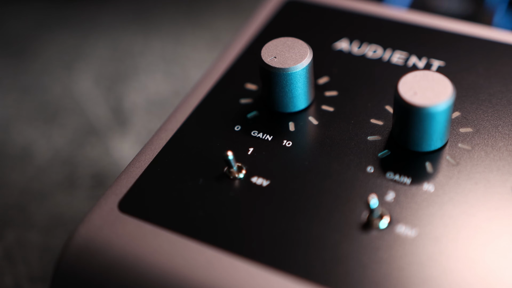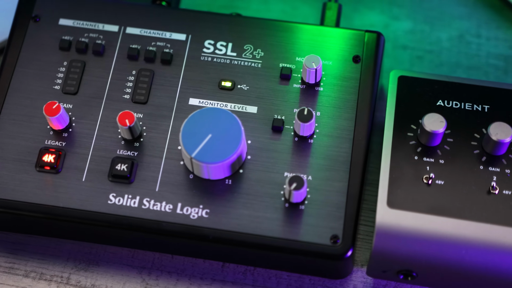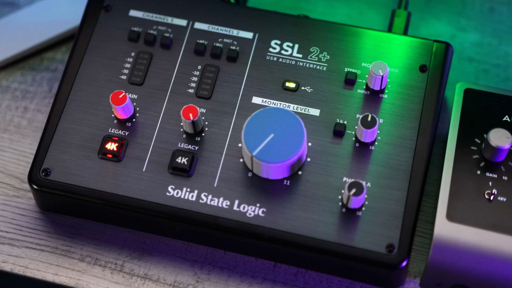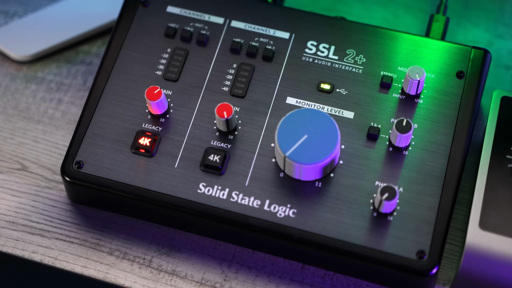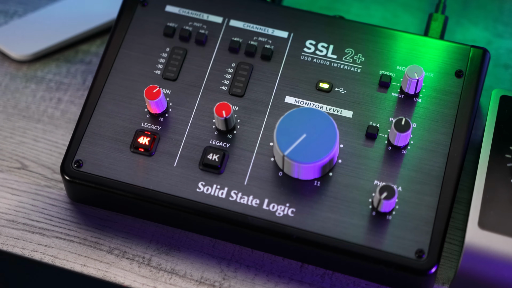Gunmetal input knobs, gunmetal big knob, hard metal switches, this thing is built to last. While the SSL2 Plus isn't as armor-clad battle-ready, it features knobs like those you'd find on a mixer and has a more hands-on approach, with most of its functions having a button versus the iD14, which requires some of its functions to be accessed in the software.